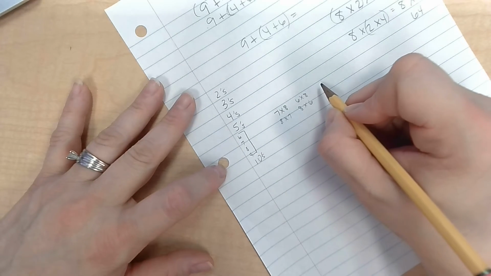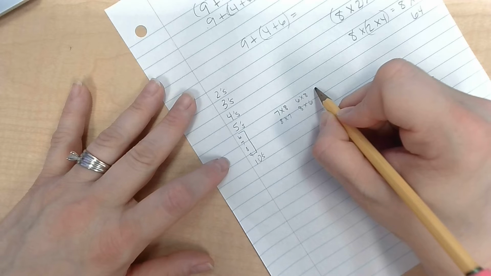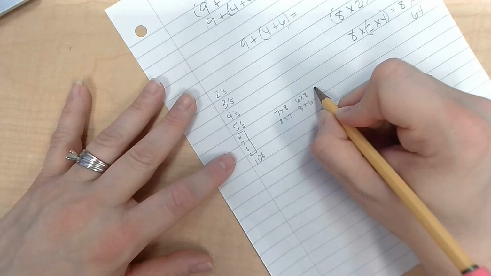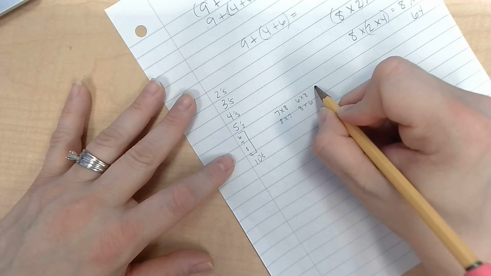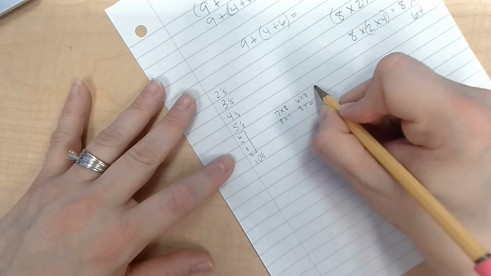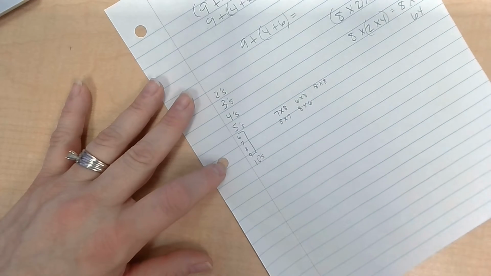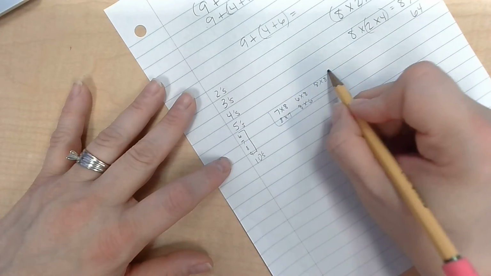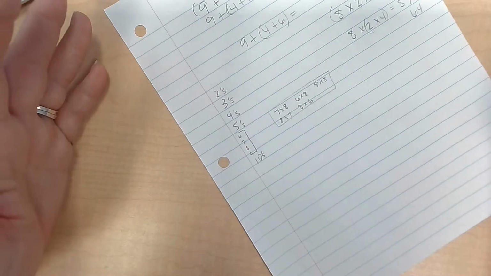And what's the other one? It's going to be 8 and 7. Oh, 8 and 8, of course. So if you memorize these, you got it.